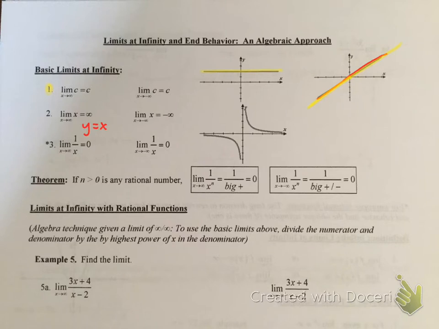And number 3 is where things get a little bit weird. Just to give you a warning, you have to check these. But the rule says the limit as x is approaching infinity of 1 over x equals 0. So if it's just 1 over x, then it's 0. And the limit as x is approaching negative infinity of 1 over x is 0. So let's look at the graph.